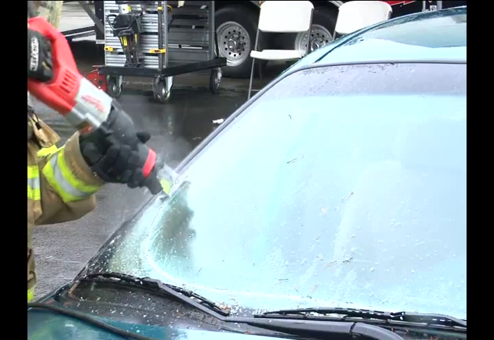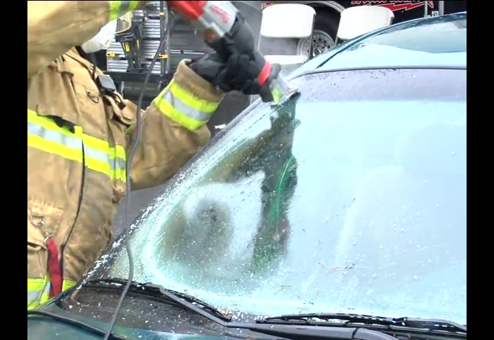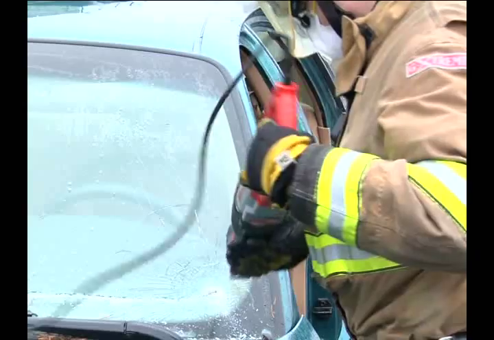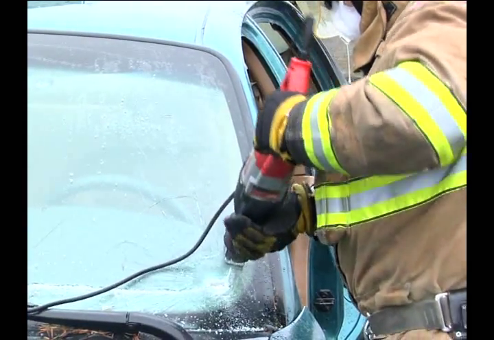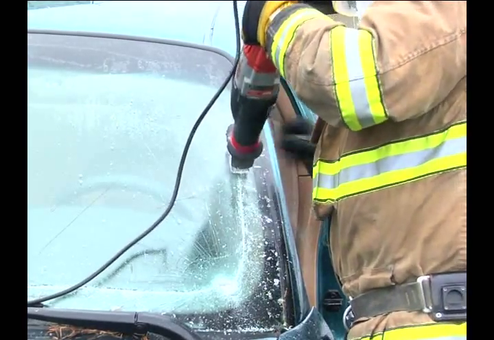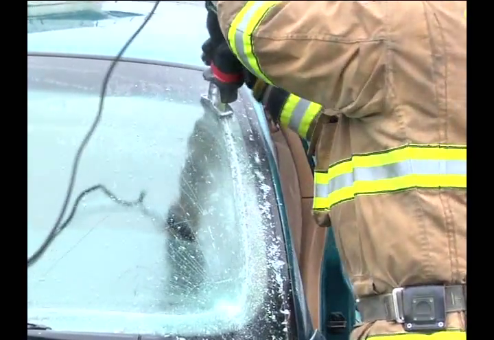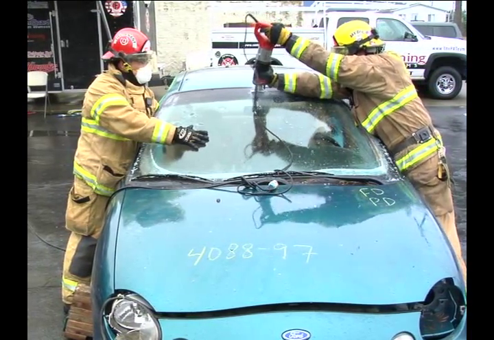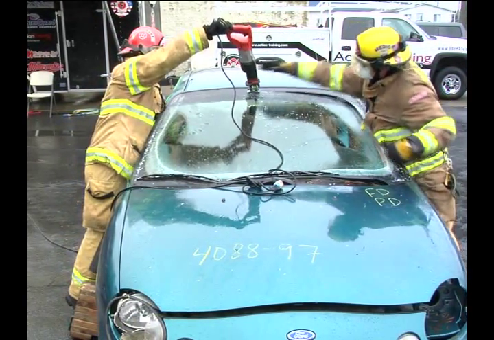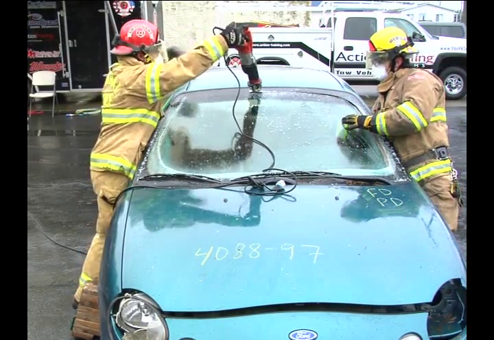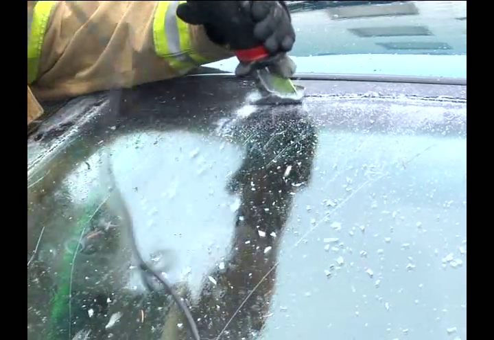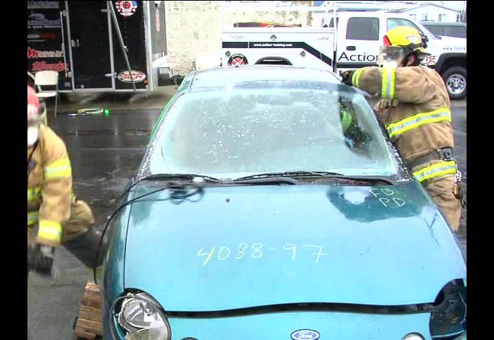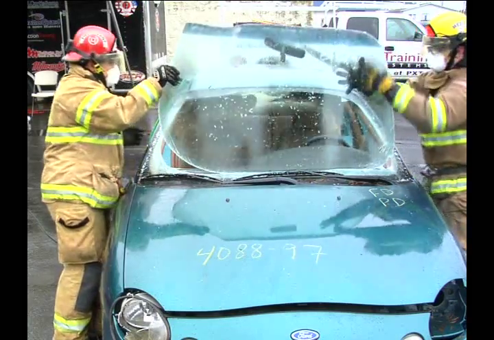Next, cut along the two sides of the windshield. Finish with a fourth cut along the top of the windshield. Another rescue worker should brace the windshield during the cutting to prevent it from falling into the vehicle. When all 4 cuts are complete, remove the windshield and place it in the debris pile.